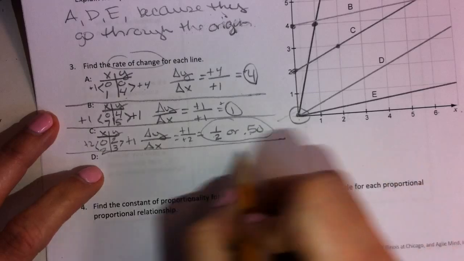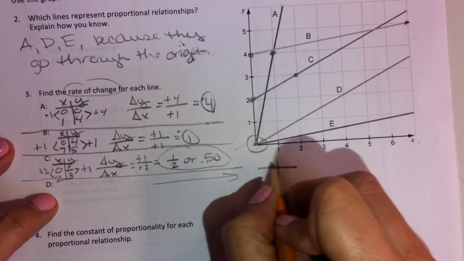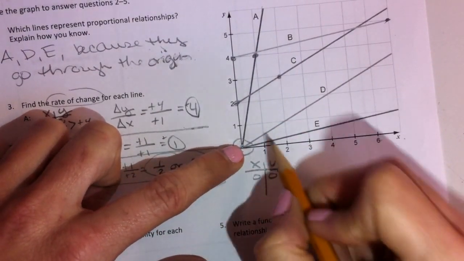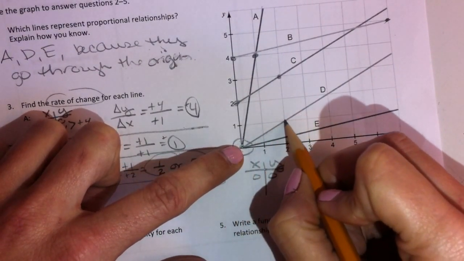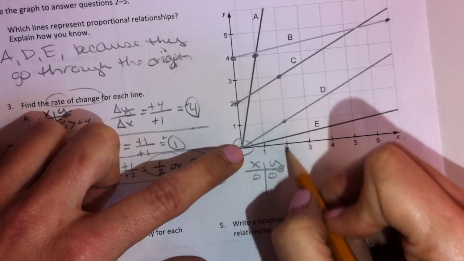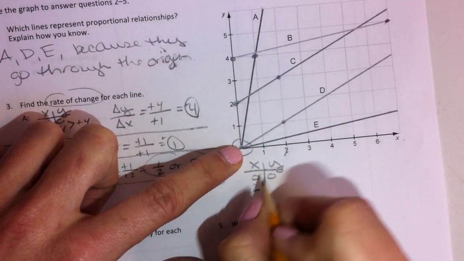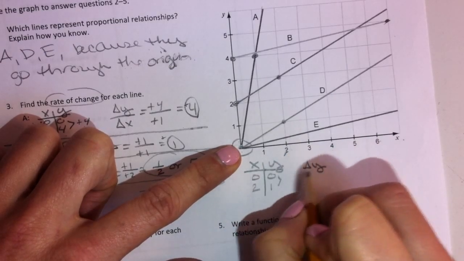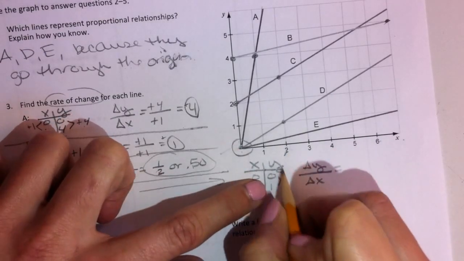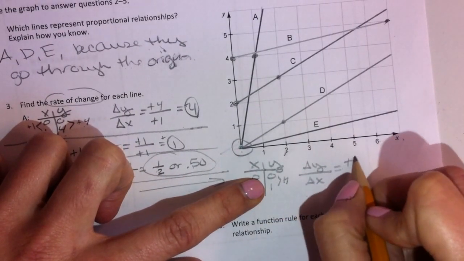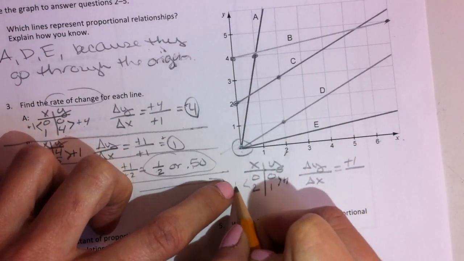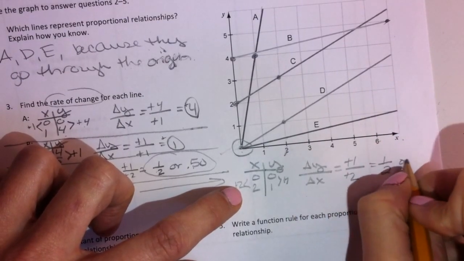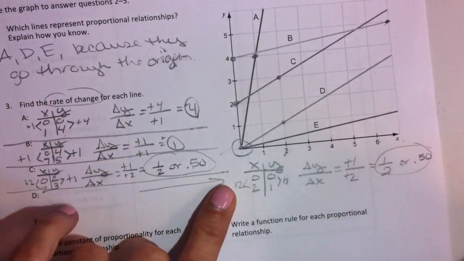All right, D. I'm going to do D over here so I have a little bit more space. D, first point, 0, 0. Follow D until you get a perfect corner point. There we go. X is 2, y is 1. All right, well, it's the change in y over the change in x. The change in y, we added 1. The change in x, we added 2. And so our rate, again, is 1/2 or 0.50.